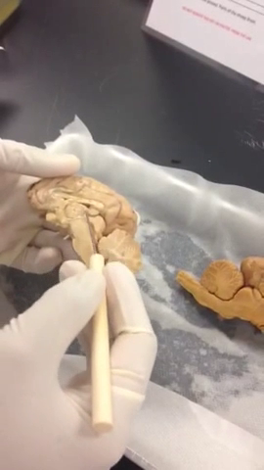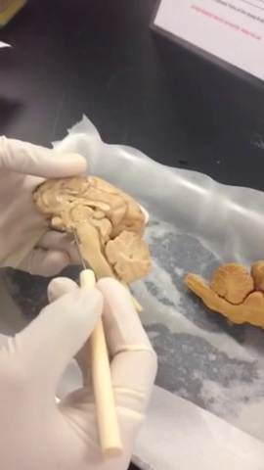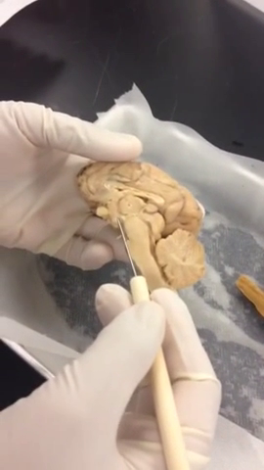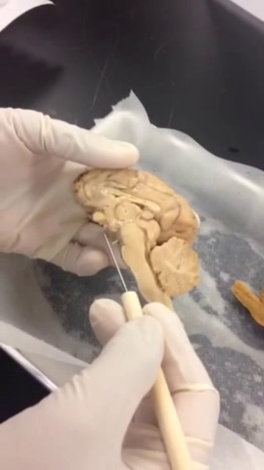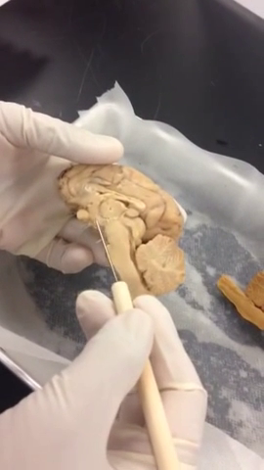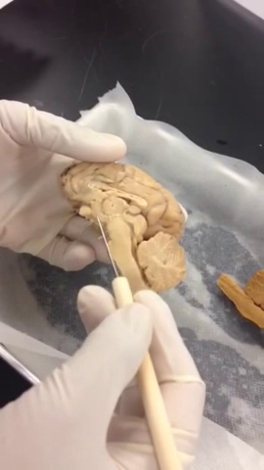So this is your thalamus. Right below the thalamus, don't go too far. Right below the thalamus, that's your hypothalamus. Again, don't go too far, then you'll be touching something else. Right below this line, you can see this area, that's your hypothalamus.